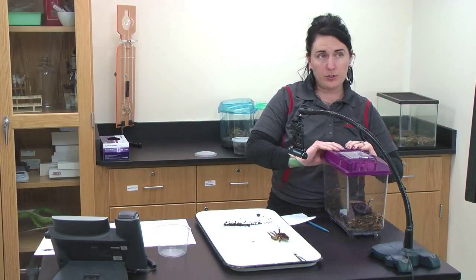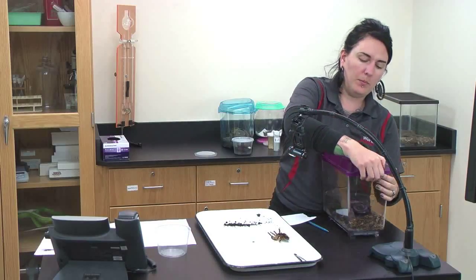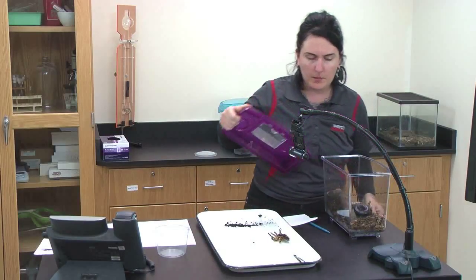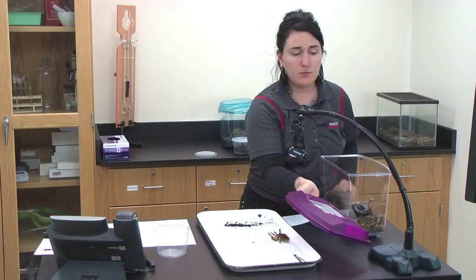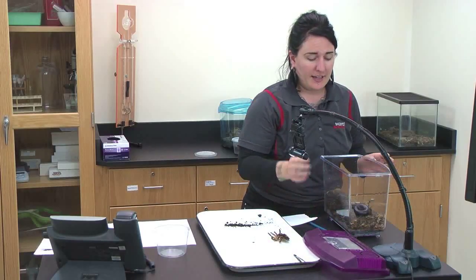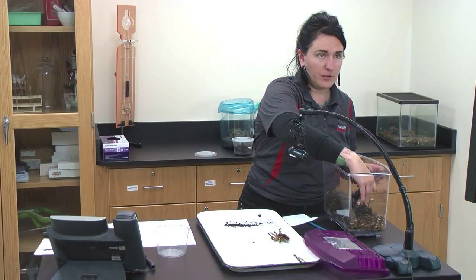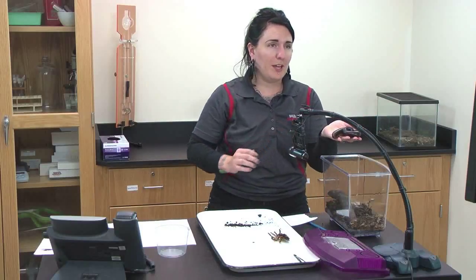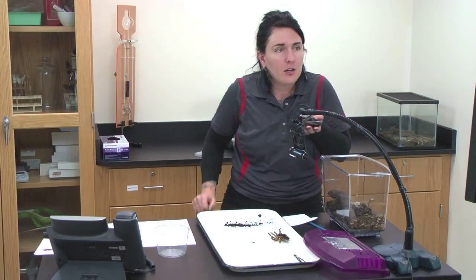So next up, we have a diplopod, which is a giant tropical millipede. And what's really neat about these guys, they are Awards exclusive. We are the only company that carries them. We import them ourselves. Well, not ourselves, but we get them imported from East Africa.